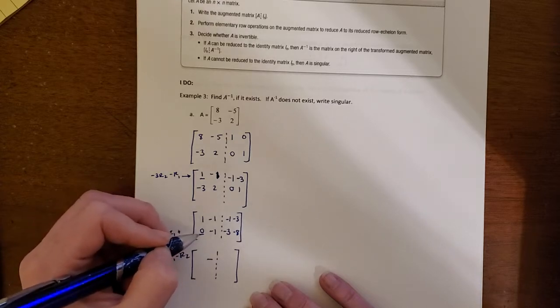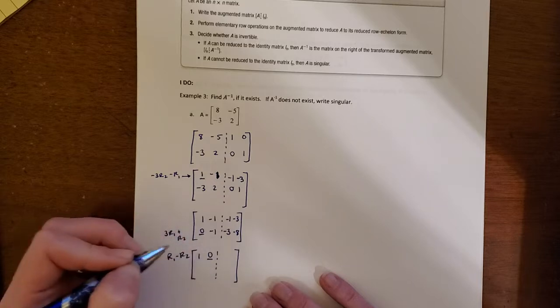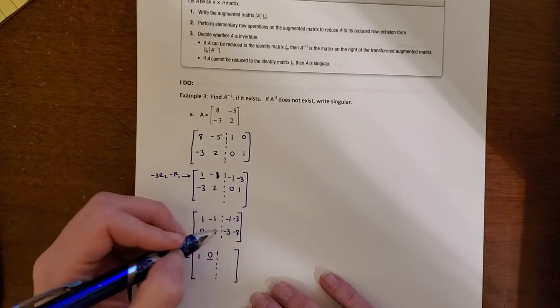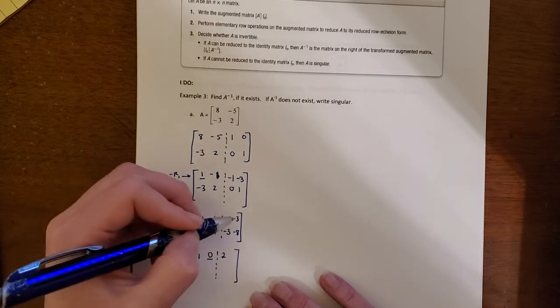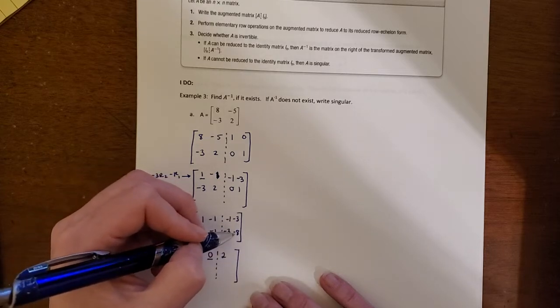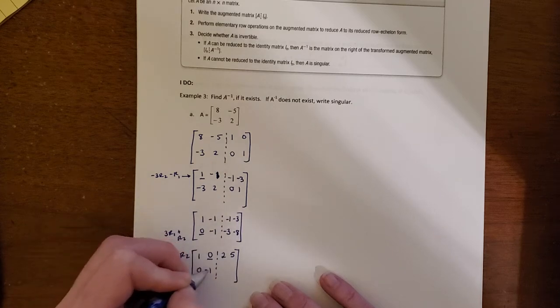So 1 minus 0 is 1. -1 minus -1 is 0. -1 minus a -3 would be +2. And -3 minus a -8 is +5. And then we have the second row stays the same.